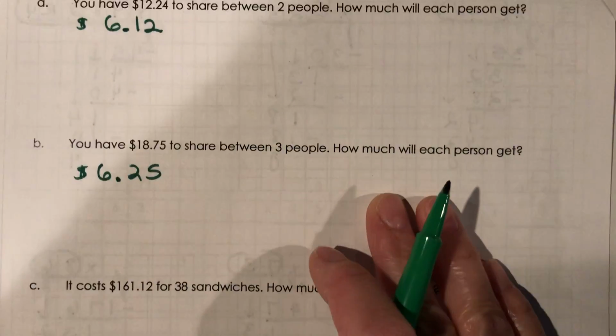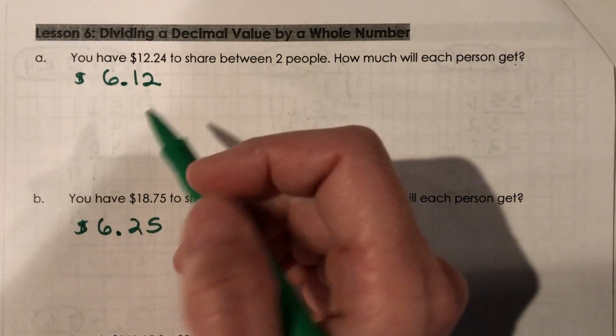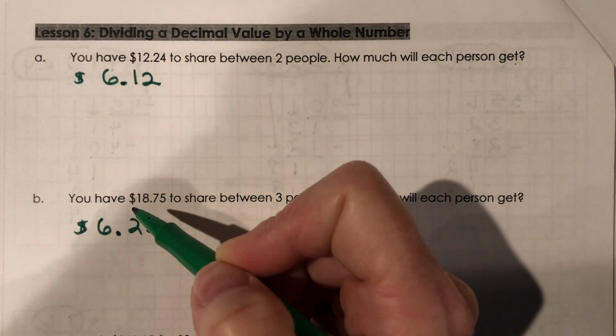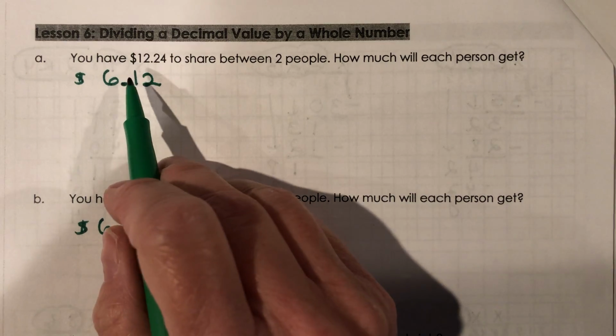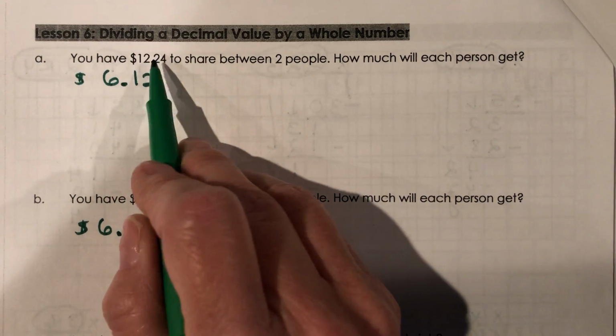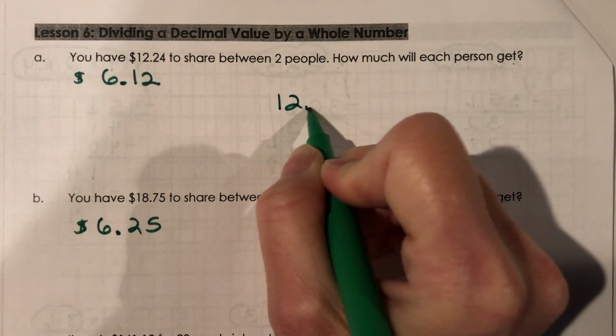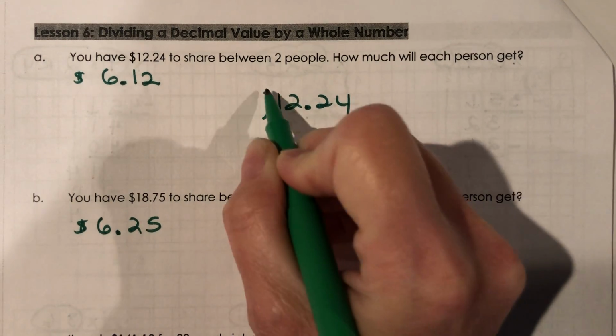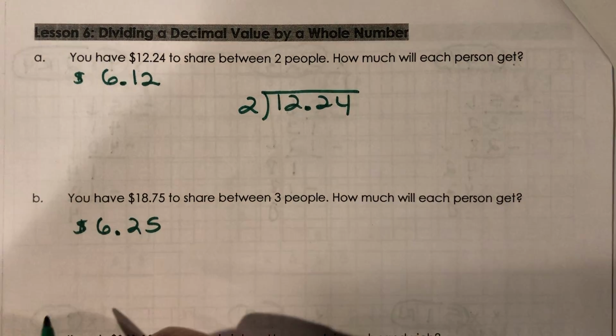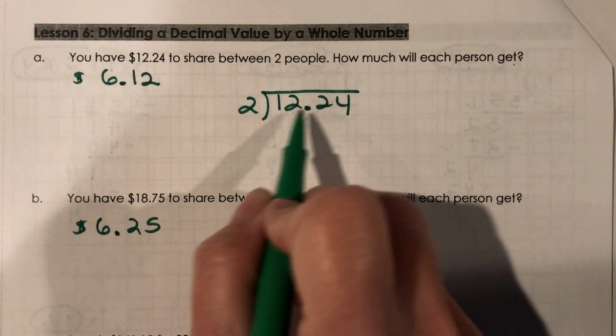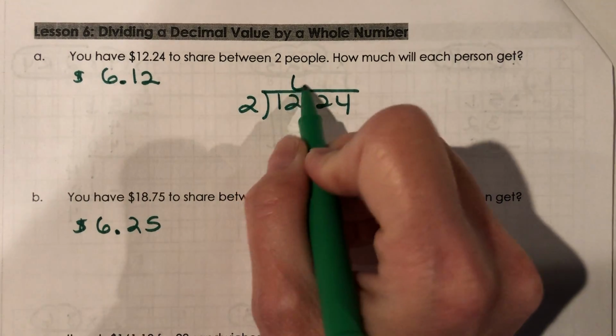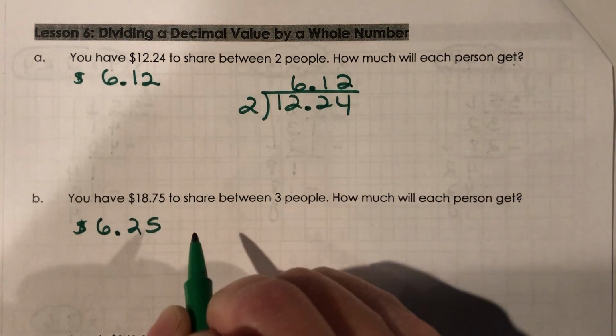We need a pattern. So let's look back here at A and B so you can see kind of what's going on here and we can apply it. So what we did was we took $12.24 and we divided it between 2 people, right? And when you divided $12.24 by 2, you got $6.12, right?